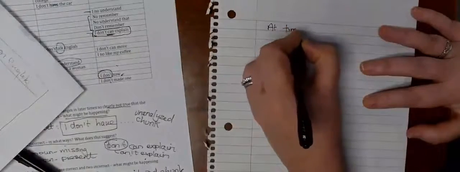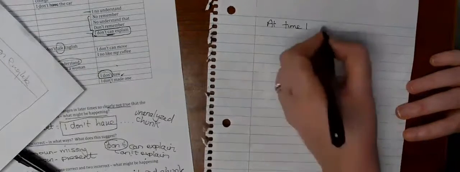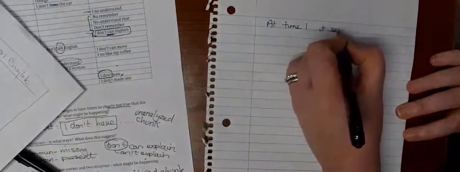Give me a couple of statements that hypothesize what's happening in this data. Start by prefacing your sentences: at time 1, it seems that what?